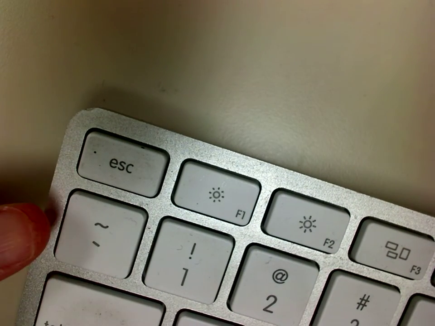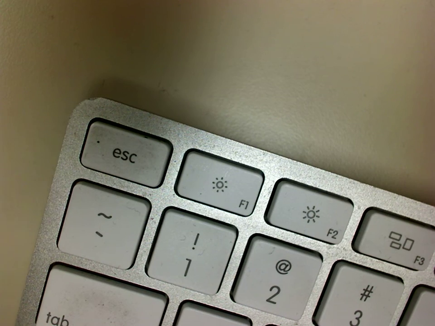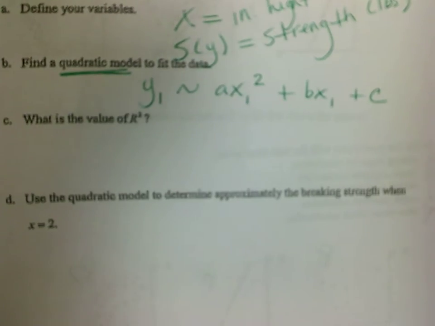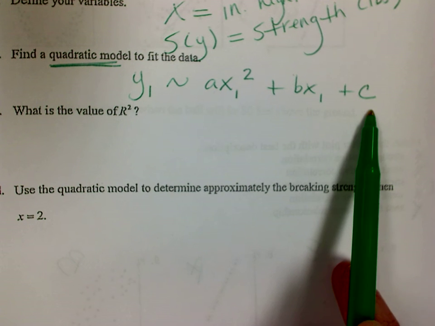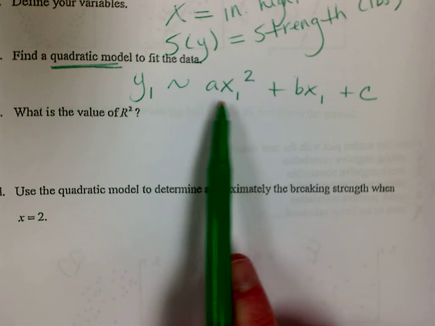It's right here, right below the escape button, so you have to do shift and then that button. That's how I did it on my computer, but I can't show you that since I am taping this lesson. So type this into box 2 exactly like this. You want the squared, you want this x1, all of that.